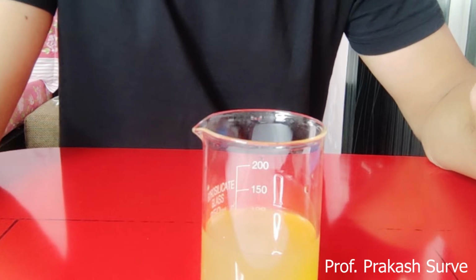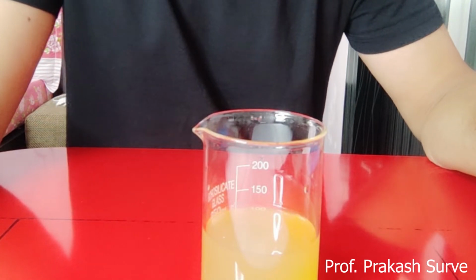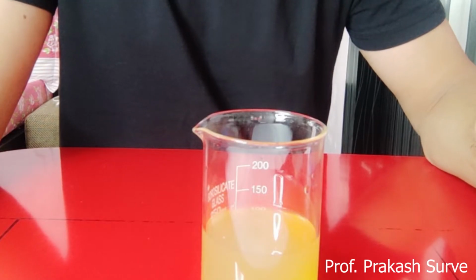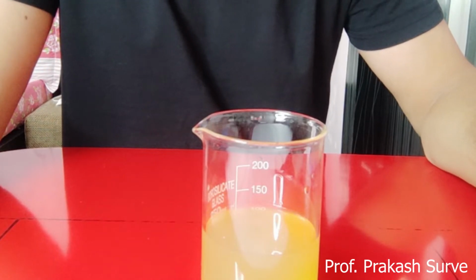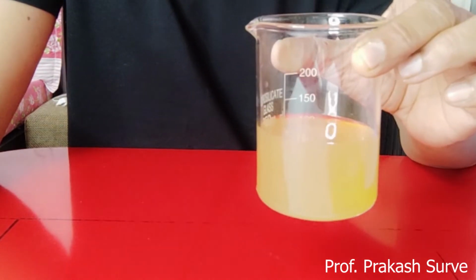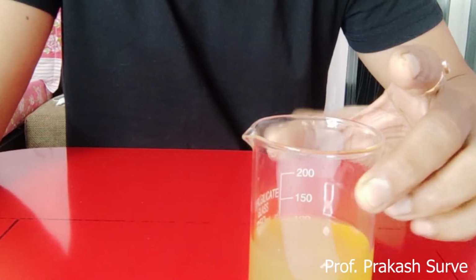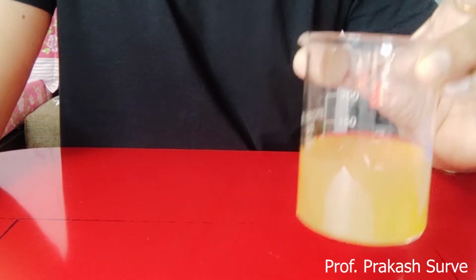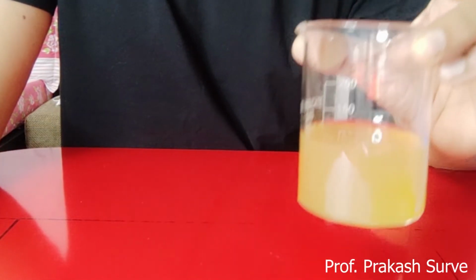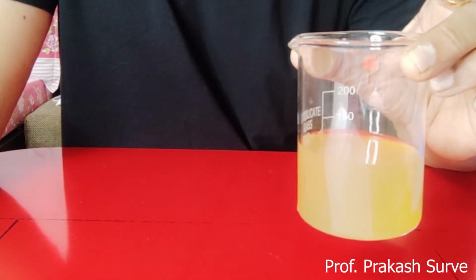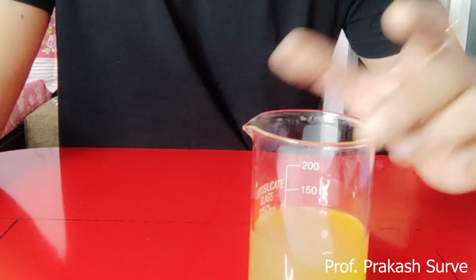Normal urine contains urea about 60 to 150 milligram per liter, that is 2%. Normal urine is of pale yellow color. What we can observe in this is the pale yellow color, and it is due to the presence of the pigment urochrome.